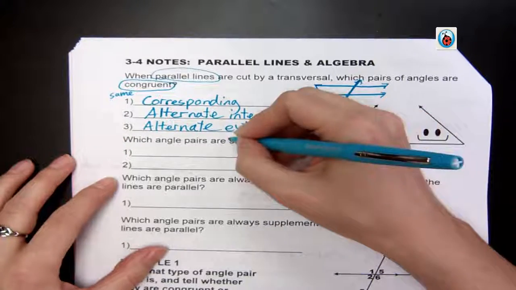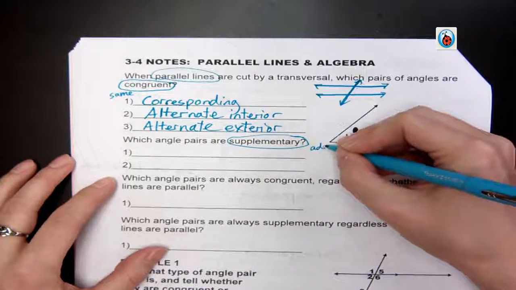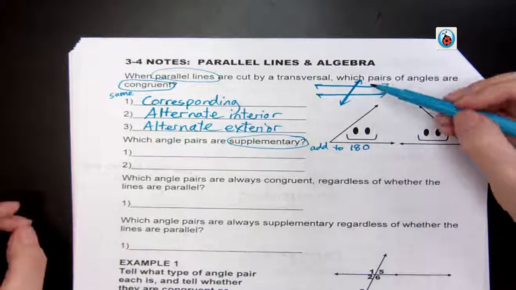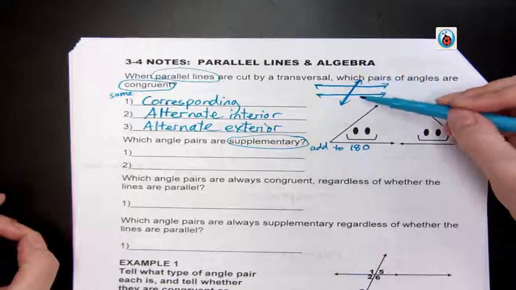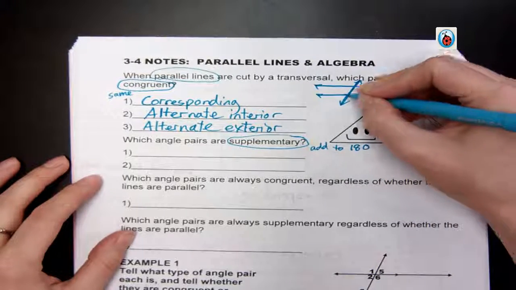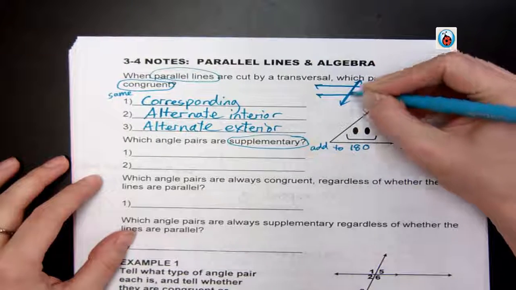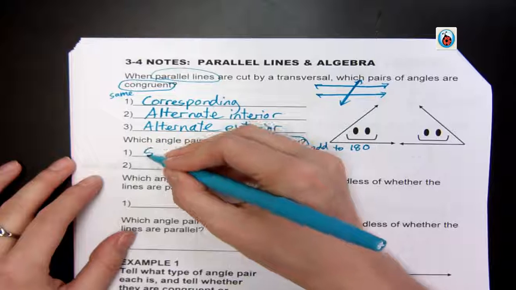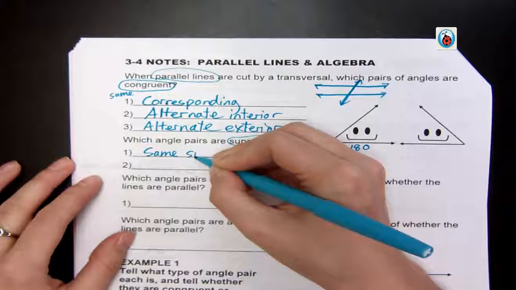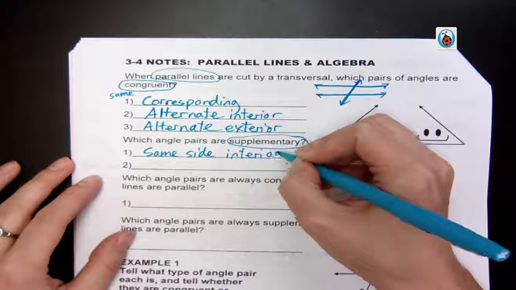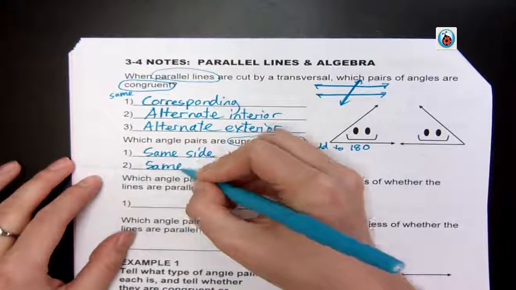Alright, and supplementary, remember supplementary means we add to 180. And so when we're dealing with parallel lines and transversals, everything either measures the same or adds to 180. And so the 180 are the ones that would add up to make like a linear pair, except they're spread out. So those would be my same side ones. So same side interior and same side exterior.